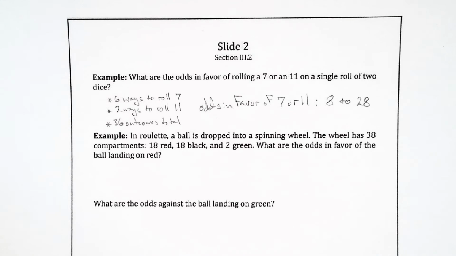Okay. In roulette, a ball is dropped into a spinning wheel. The wheel has 38 compartments, 18 red, 18 black, and 2 green. You can see a picture of one of these on page 759 of the textbook. So you drop a ball into the spinning wheel and it lands in one of those compartments at random. What are the odds in favor of the ball landing on red?